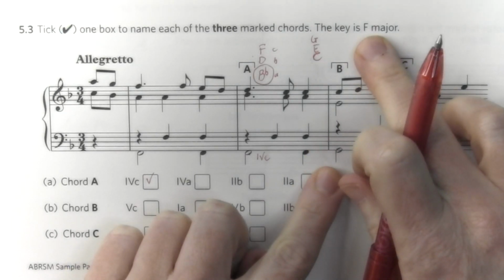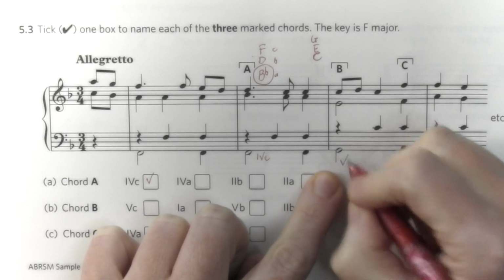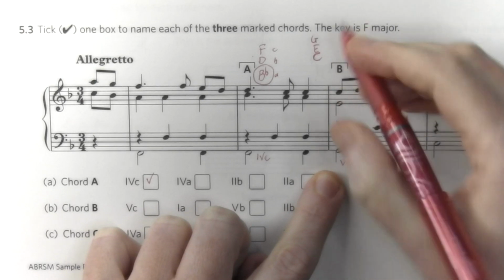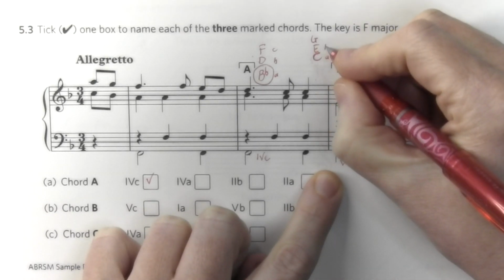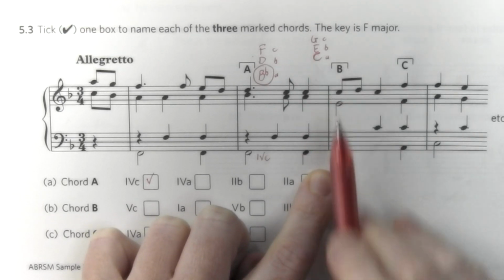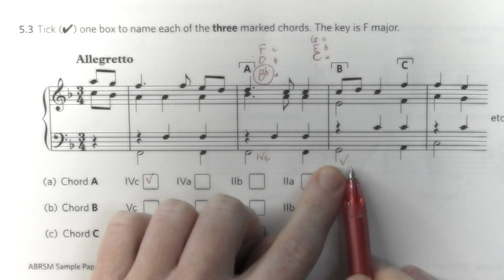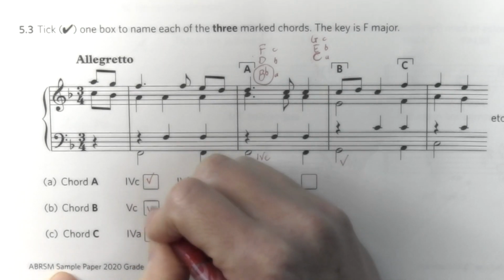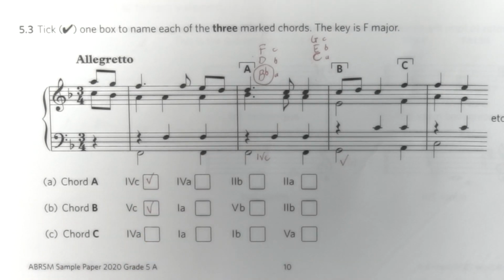C major, for F major, is the fifth degree. And let's have a look if it's root position, first inversion, or second inversion. G is the second inversion. So we are looking for 5C. And here it is. Excellent.